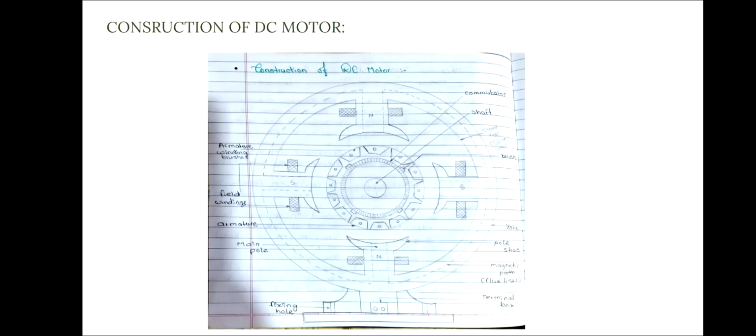First of all, we will focus on the construction of DC motor. Here is the detailed diagram of DC motor. The components of DC motor are as follows: commutator, shaft, brush, yoke, pole shoe, magnetic path, terminal box, fixing hole, main pole, armature, field winding, armature winding, and brushes. As you can see in the diagram.